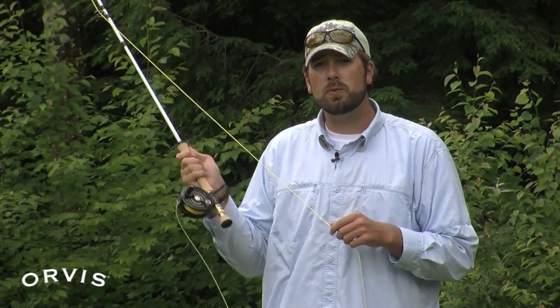Someone asked me a question about curve casts. She wants to know about curving in front of a rock or curving behind a rock. There are a couple different ways to do curve casts. Basically, with the curve cast, what she's trying to do is get the line to land in one direction, the fly to land in another.